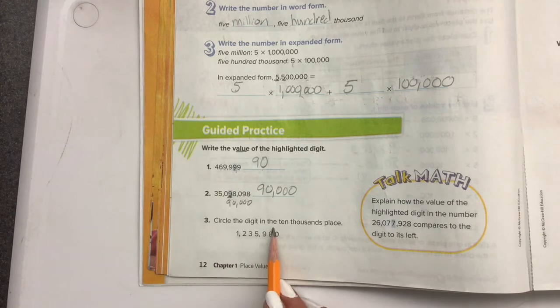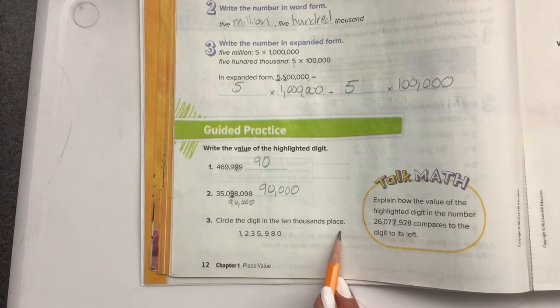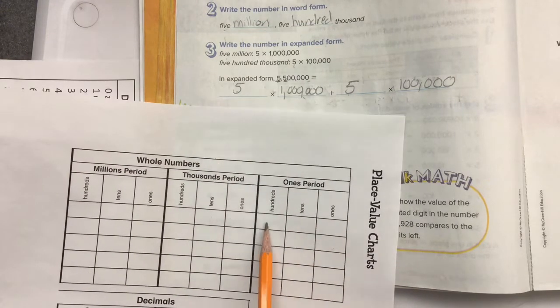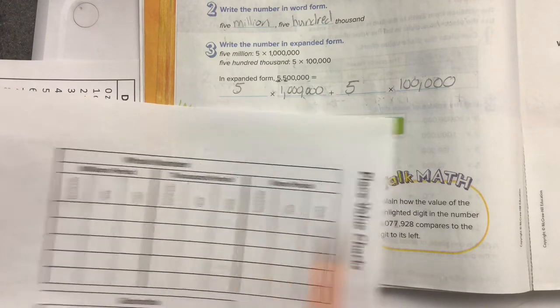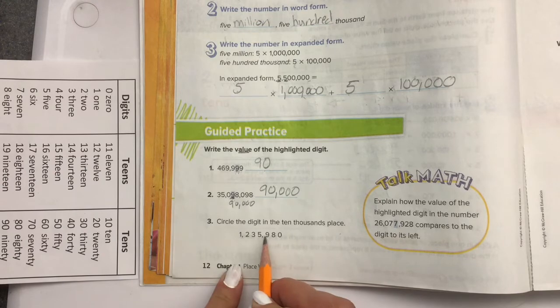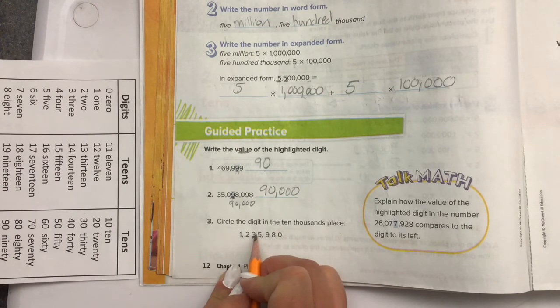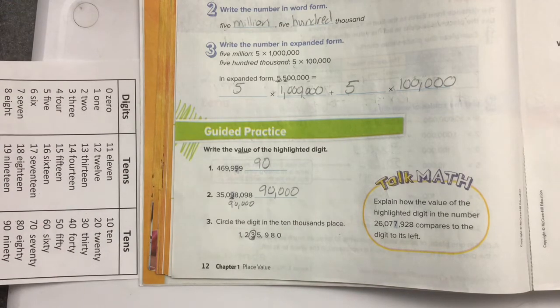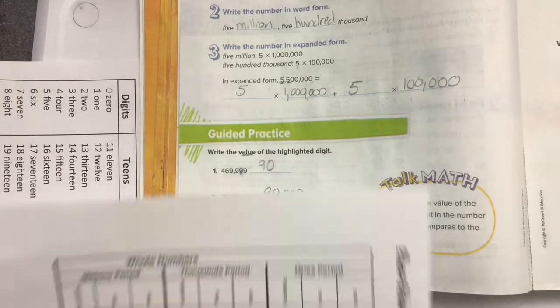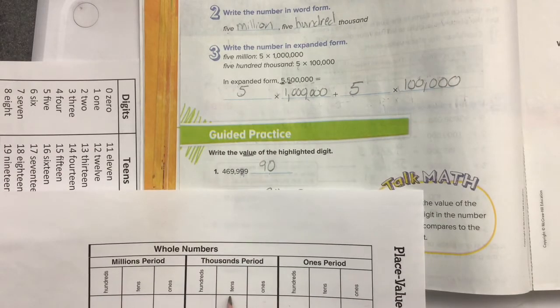Circle the digit in the 10,000s spot. Okay, so ones, tens, hundreds, ones, tens, thousands. 1, 2, 3, 4, 5 spots over. That 3 is in the 10,000s spot. If I were to write it on this, I'd put the 3 right there.